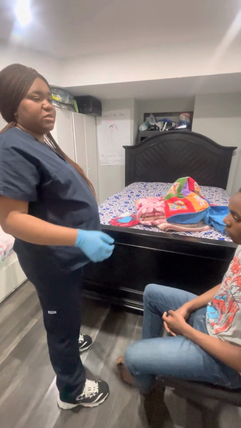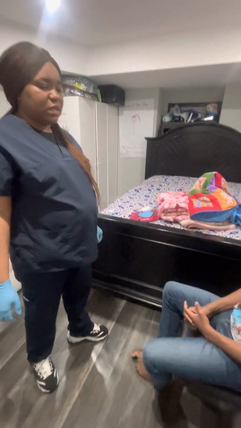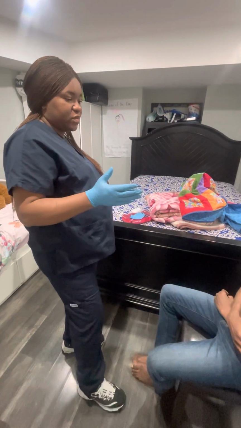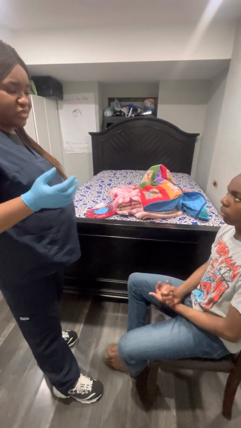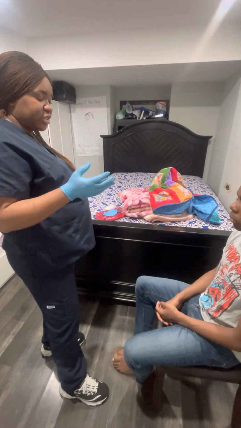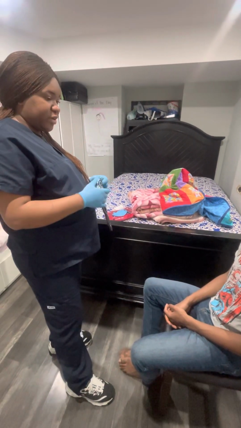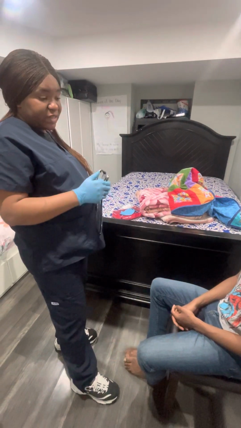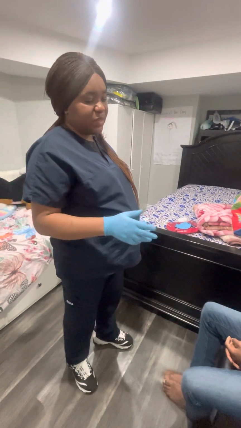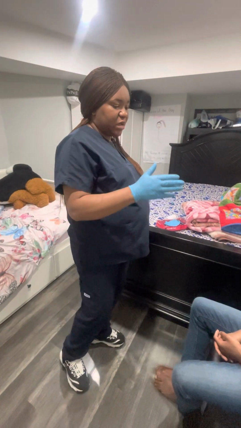So his respiration is 18 per minute, and he's not in any form of distress, and he was not finding it difficult to breathe. His respiration is within the normal range. So right now I'm going to check for his apical pulse.